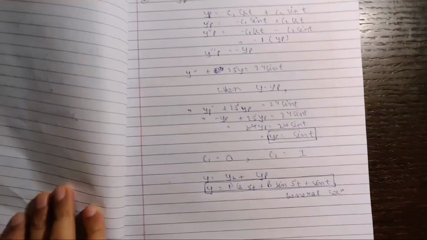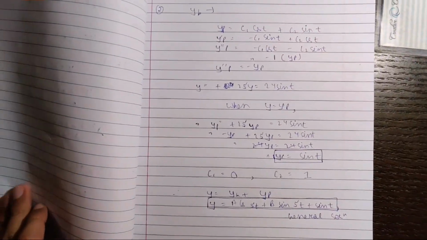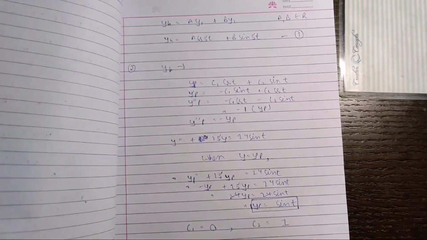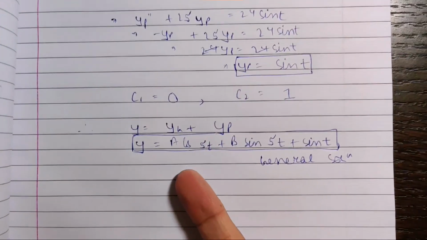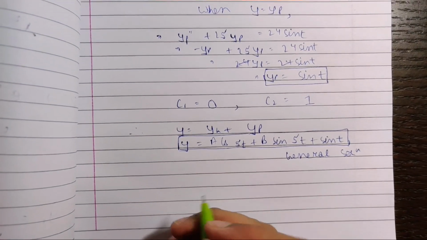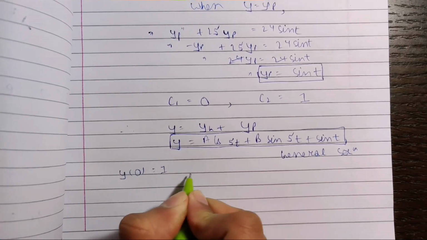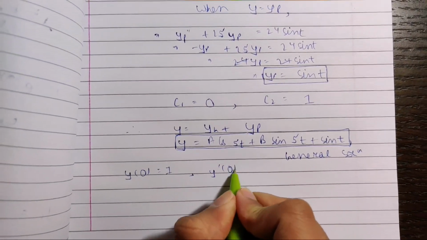So now we have been given some initial conditions like y0 is equal to 1 and y dash 0 is equal to also 1. So we will use them to find the constants a and b. So first you will write the conditions. y0 is equal to 1, y dash 0 is also 1.